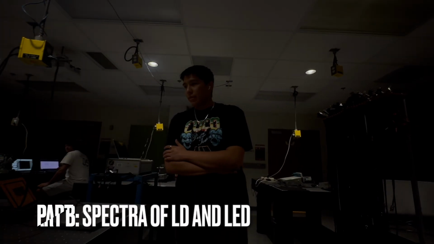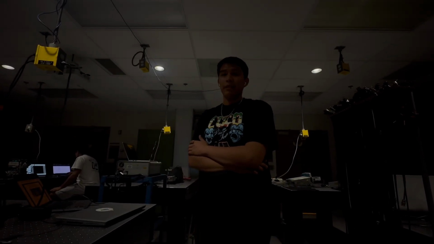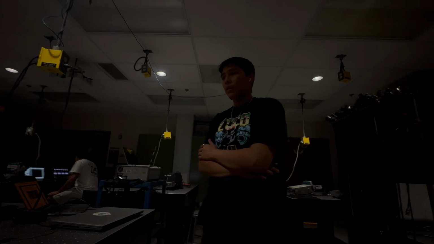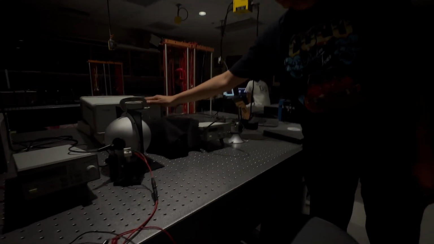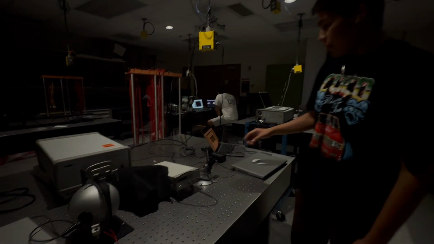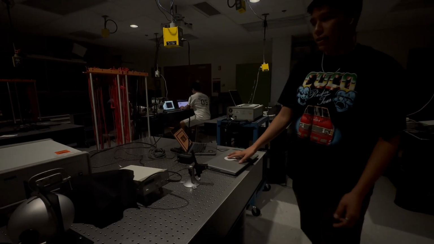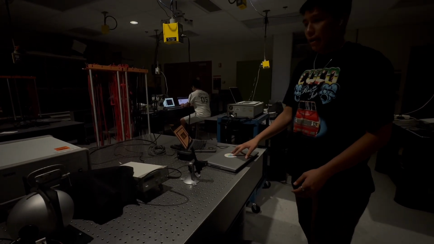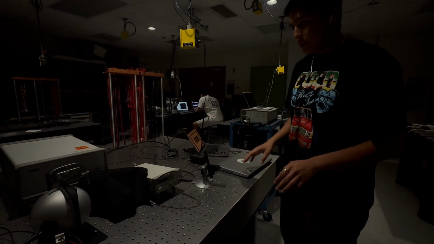As part of the experiment, we were tasked with finding the emission spectrums of an LED and laser diode source. The way we were able to do that was using this optical spectrum analyzer for the laser diode, and then using this emission spectrometer for the LED. And then we have this computer that has all the software for both of them, and we would run the software. And when you do that for the LED, it's a clean emission spectrum.